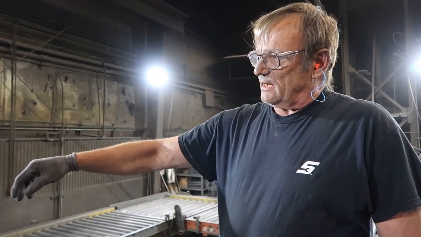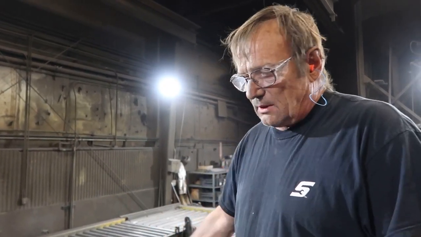Once he gets all the vents in, he grinds out the downsprue so there's good flow. He blows it out completely. Our molds are blown out several times before they're closed to ensure no sand in the mold.